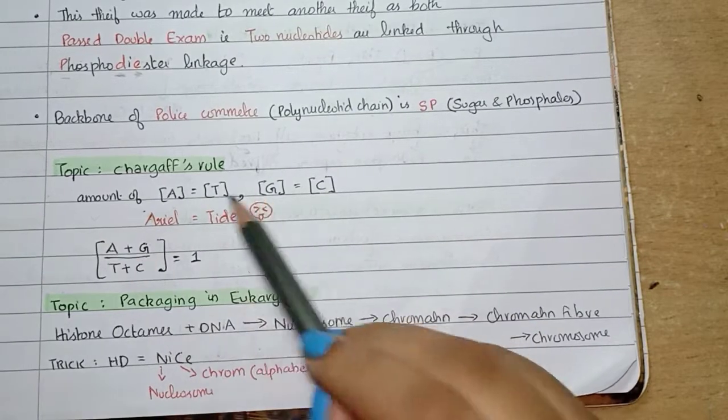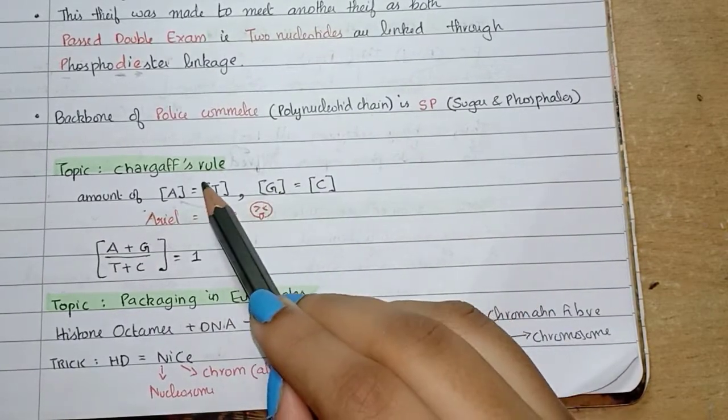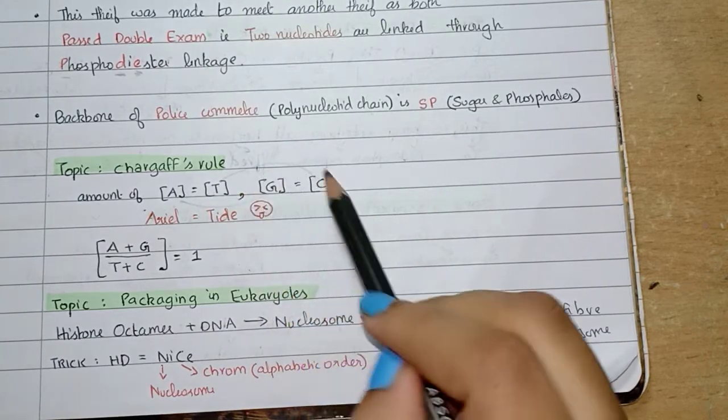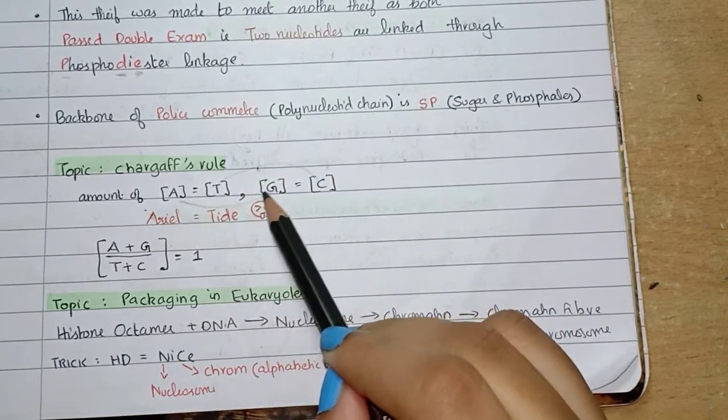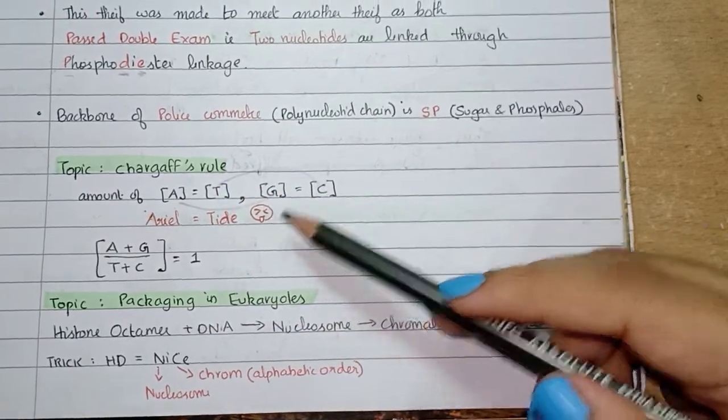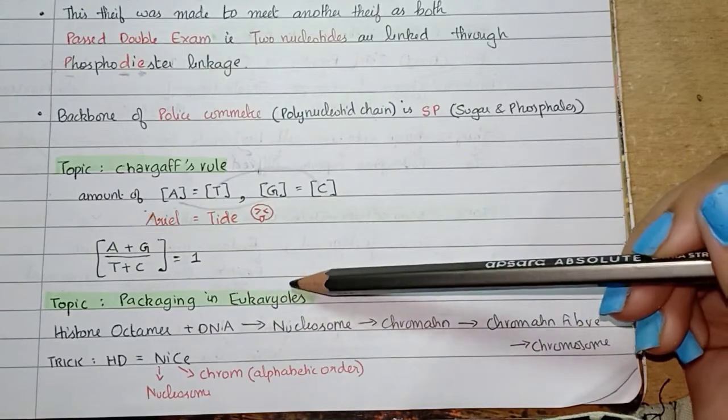And what happens when (A plus G) by (T plus C) equals 1. Okay, if you know the basic mathematics, then you can easily write this. That is (A plus G) by (T plus C) equals 1. That's Chargaff's rule. Next is packing in eukaryotes.